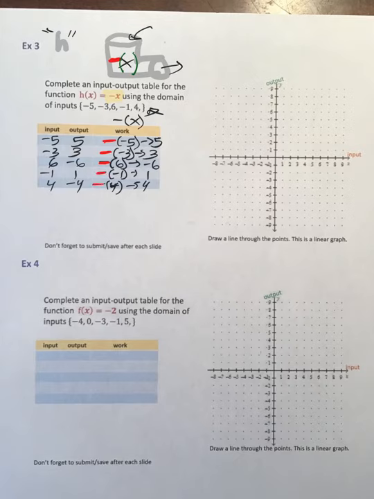You can also think of this as like a -1 times the input, right? It's another way of looking at that. -1 times the input. And then we need to plot our coordinates. So we have -5 as an input and +5 as an output. So -5 as an input, +5 as an output would be right there. And -3 as an input, +3 as an output. So -3 and +3 would be right there.